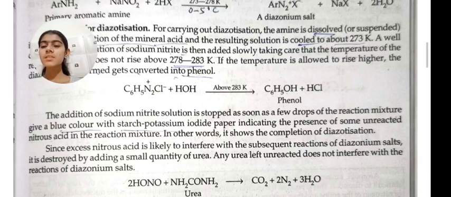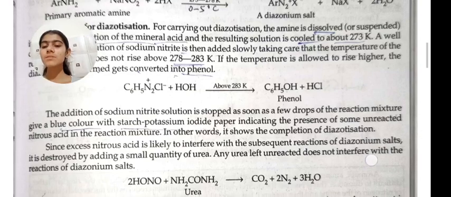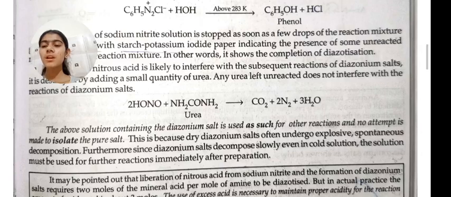Since excess nitrous acid is likely to interfere with the subsequent reactions of diazonium salts, it is destroyed by adding a small quantity of urea. Any urea left unreacted does not interfere with the reaction of diazonium salts. The above solution containing the diazonium salt is used as such for the other reactions and no attempt is made to isolate the pure salt. This is because dry diazonium salts often undergo explosive spontaneous decomposition. Furthermore, since diazonium salts decompose slowly even in cold solution, the solution must be used for further reactions immediately after preparation.